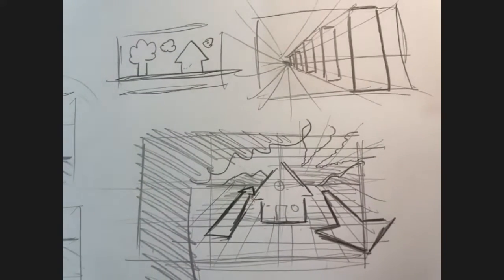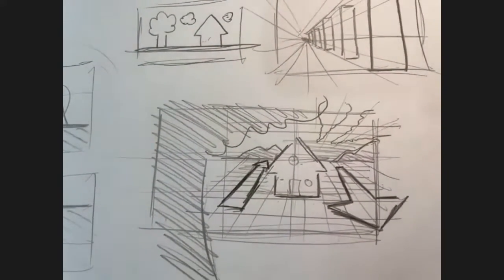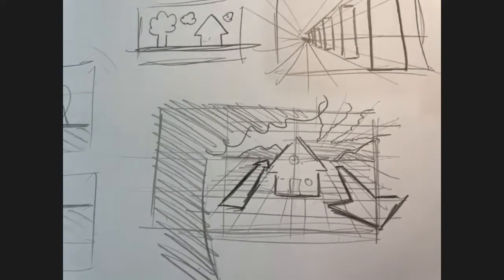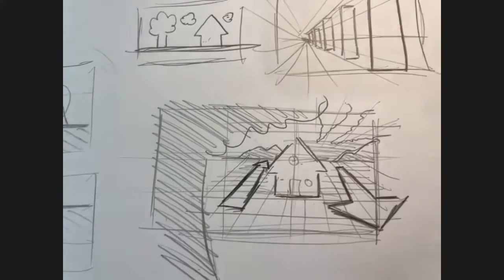Scarlett, yeah, draw your own stuff. I'm just giving you examples of things. Kai, what is he going to do with that lever? Okay. Ooh.